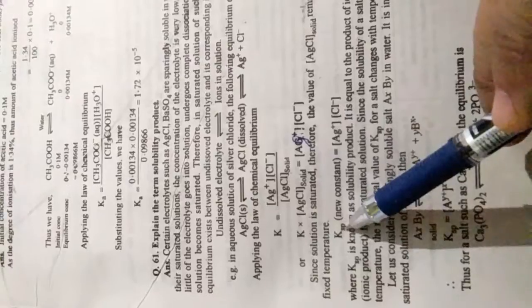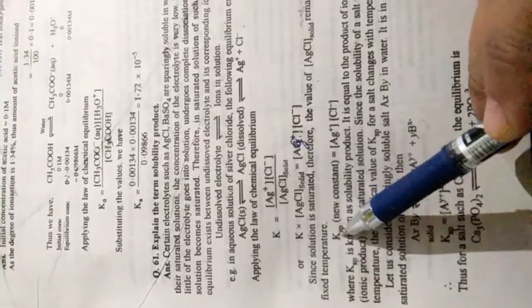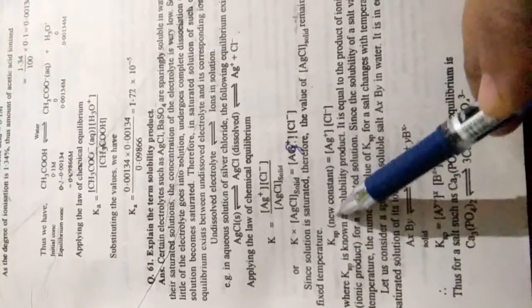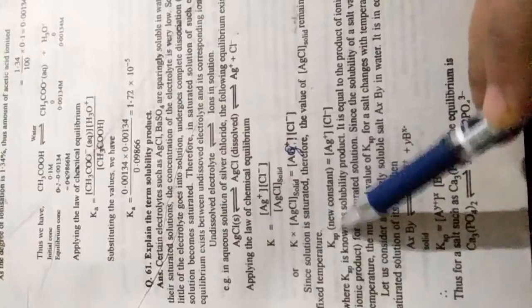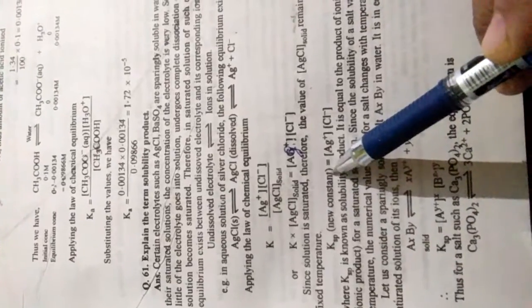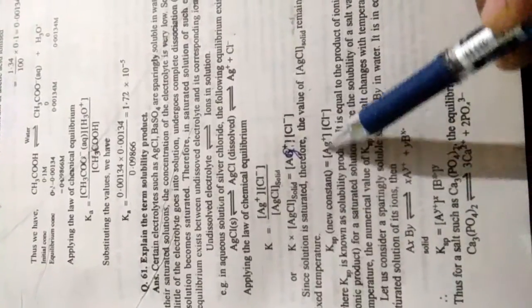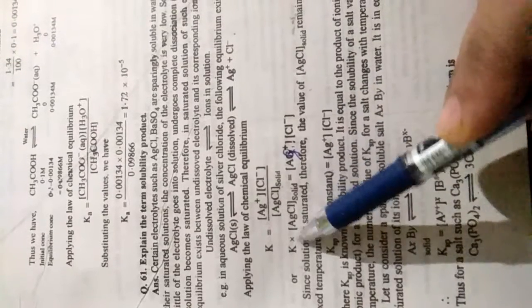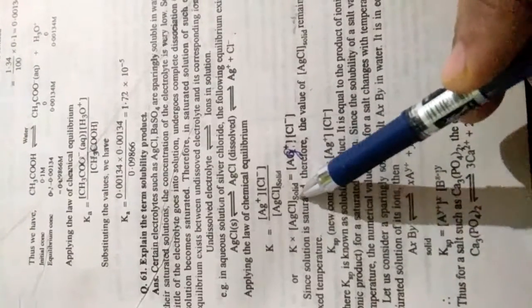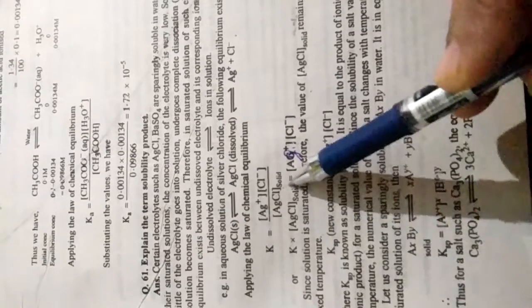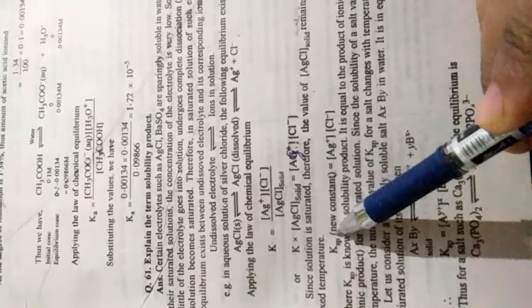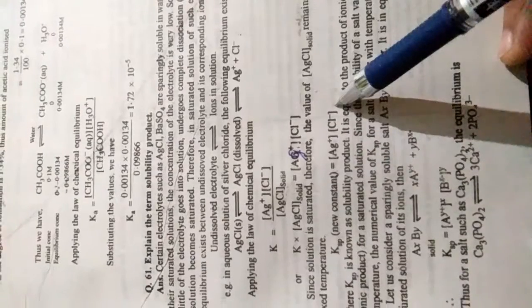The equilibrium constant for a sparingly soluble salt is Ksp, the solubility product, a new constant. Ksp equals K times solid silver chloride, which we write as Ksp equals silver ion concentration times chloride ion concentration.